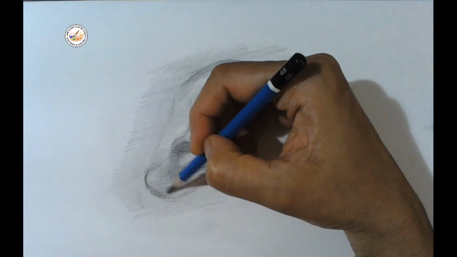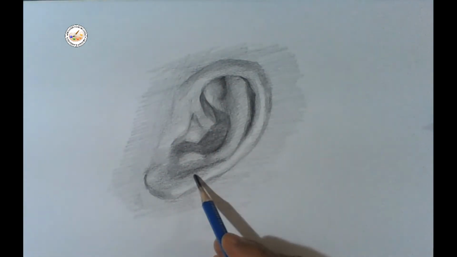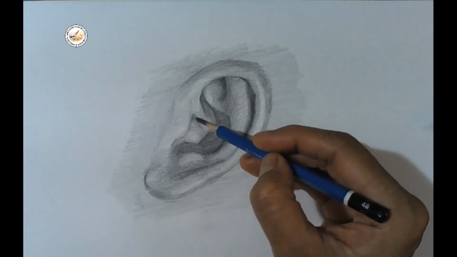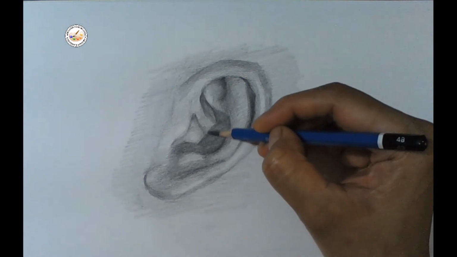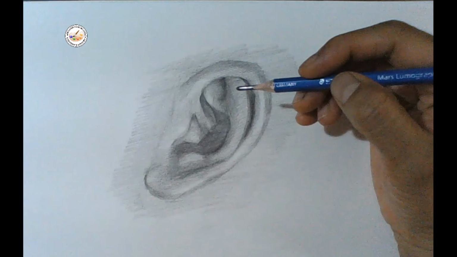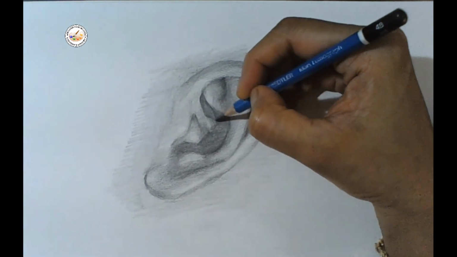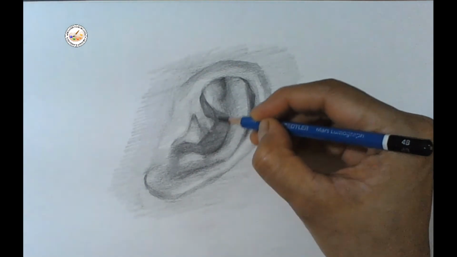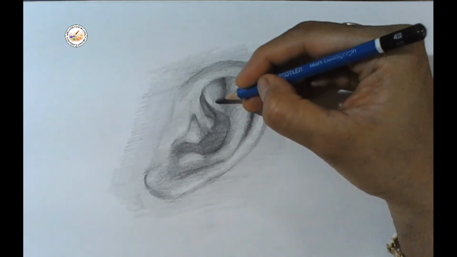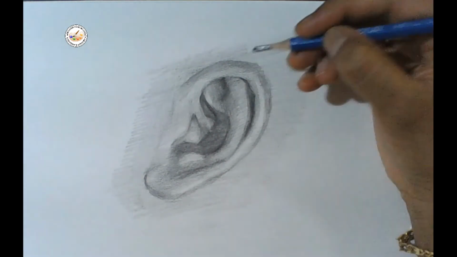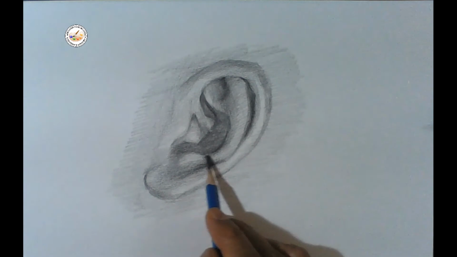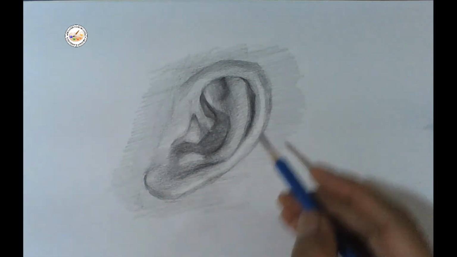And here I'm just giving washes so you can get the correct round form in the ear. You can see now how well the round effect is coming on the ear. Any part of the ear is not looking flat now. We got quite a good shape on the ear. And as we give the shadow more dark, we will get our ear effect better and better.